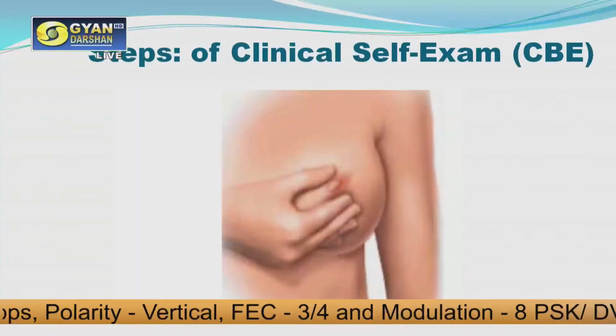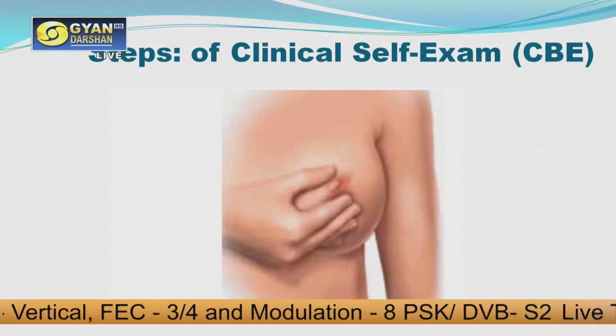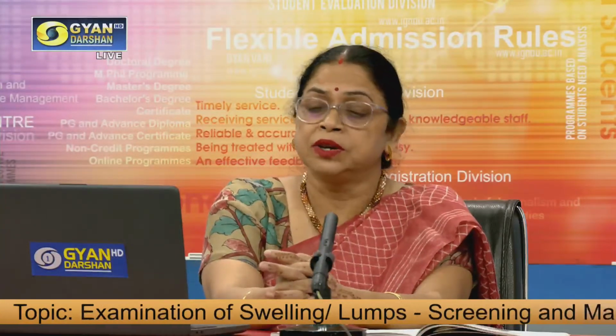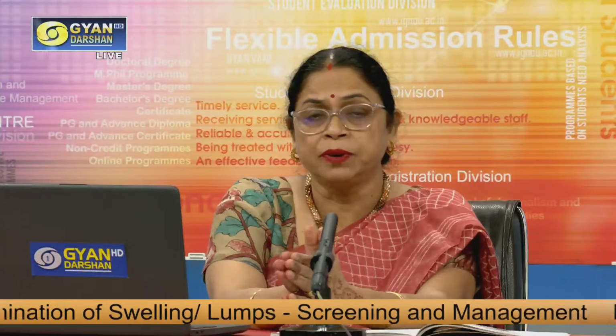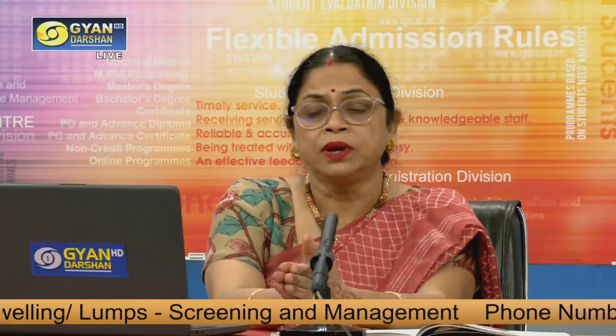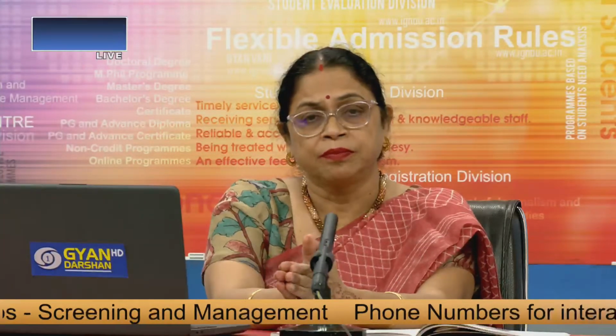So it is a cause of concern, and how it has to be pressed and seen for the discharge. Then you can also ask the lady to lie down. In the lying down position also, the breast should be examined, and for this there should be use of firm, smooth touch.